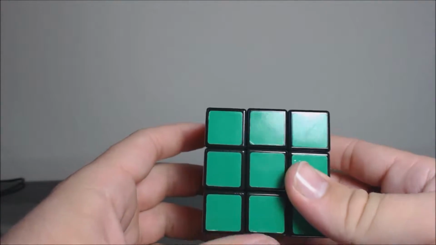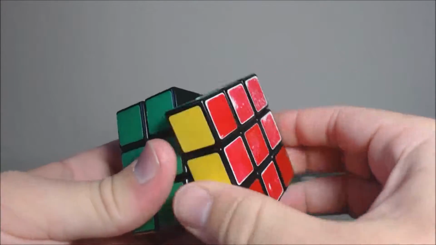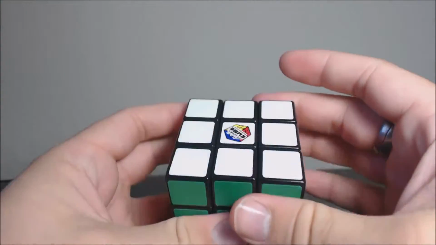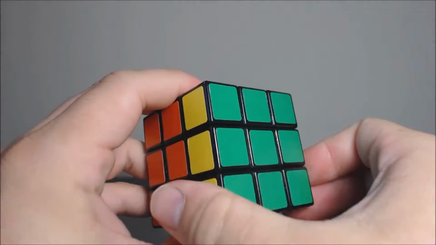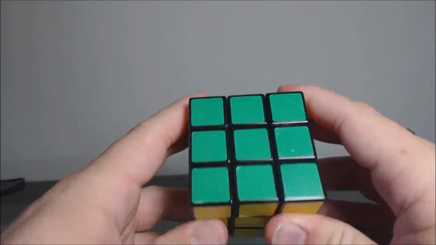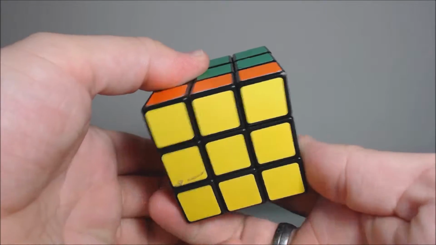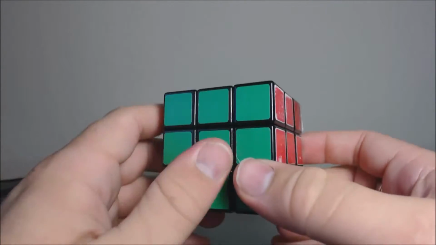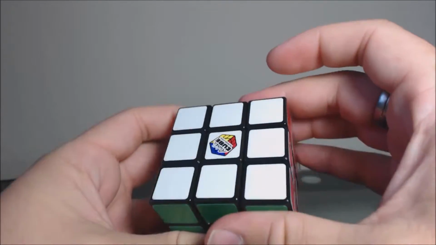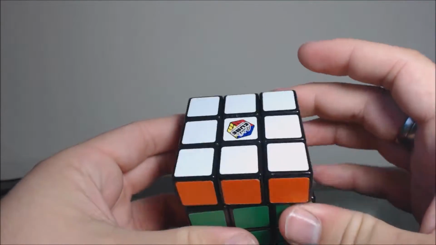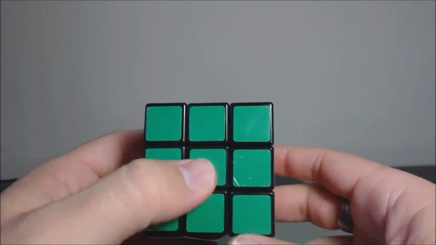And the other thing is, if I say right, then I turn the right face clockwise. If I say up, that means turn the up face clockwise. If I say front, turn the front face clockwise, and it's always clockwise as if you were facing that face. So if I say down, I turn the down face clockwise. If I say right inverted, that just means counterclockwise. So right inverted, turn it counterclockwise. Up inverted, turn the up face counterclockwise. Left inverted, left face counterclockwise, so on and so forth.